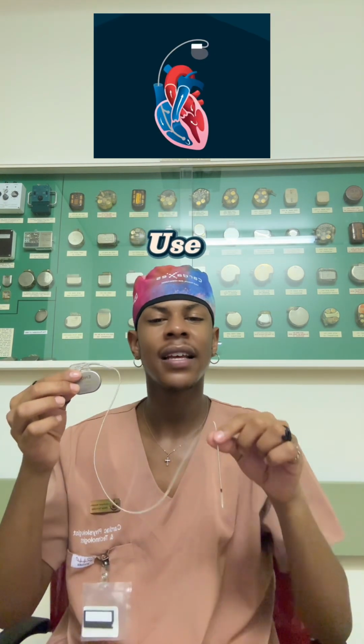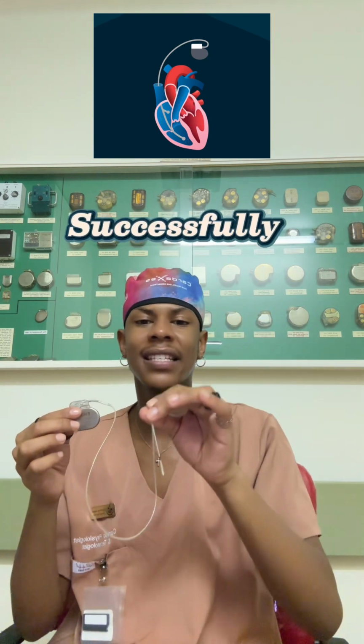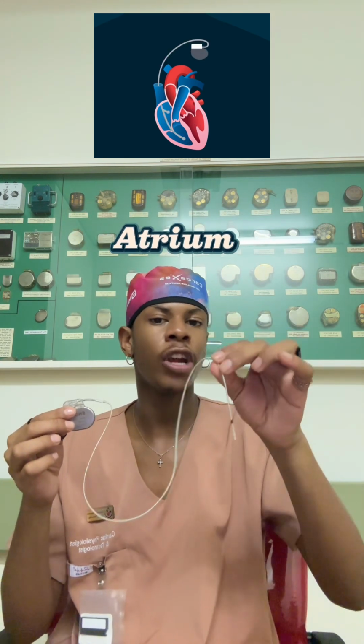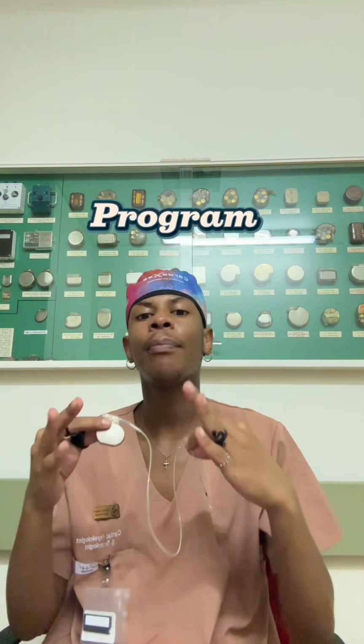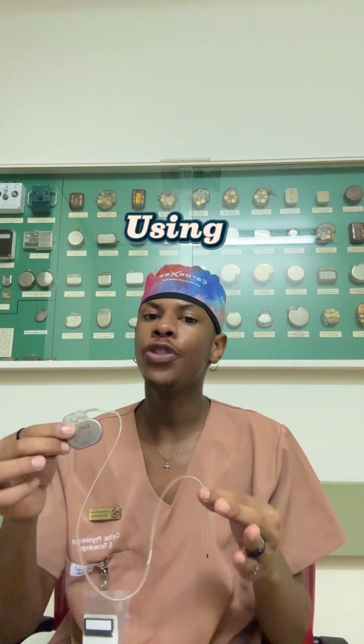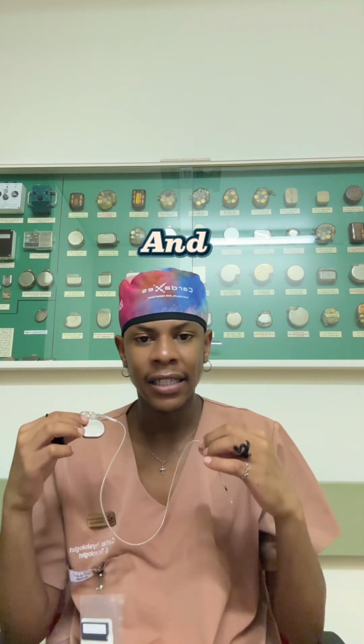We usually use the left axillary vein. Some use the subclavian vein. It just depends on the hospital. After the lead has been successfully threaded to the atria or ventricle, depending on the area that needs pacing in that patient's heart, we then program this device using a programmer, which is like a machine. We tell it that we want it to contract at this rate, and we also want it to record episodes.